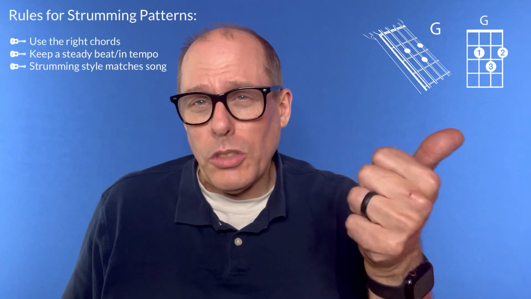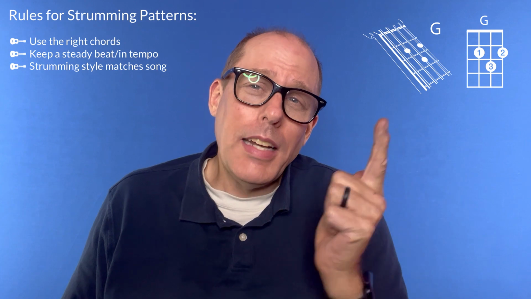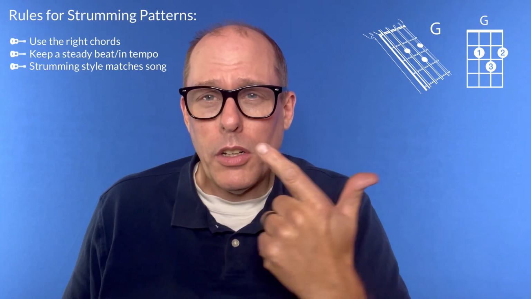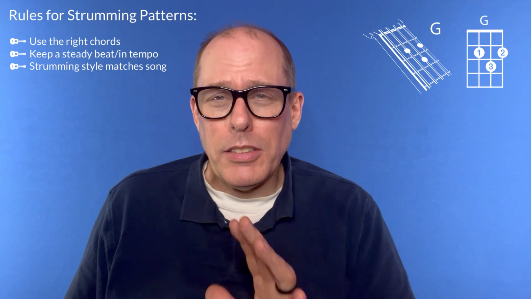There are three rules for strumming patterns. I'll go over them real quick. Number one is that you're playing the right chord. Number two, that you're playing the right chord at the right time in time with the song, so you're at the right tempo. And third, that whatever you're strumming, it matches the style of the music.